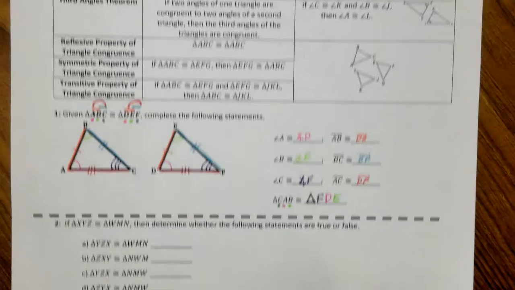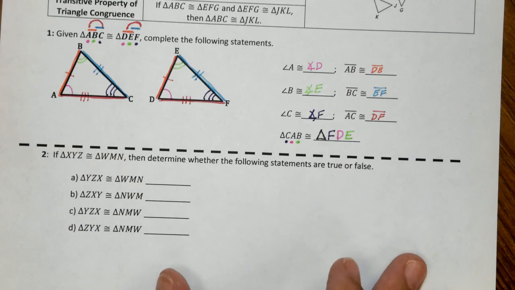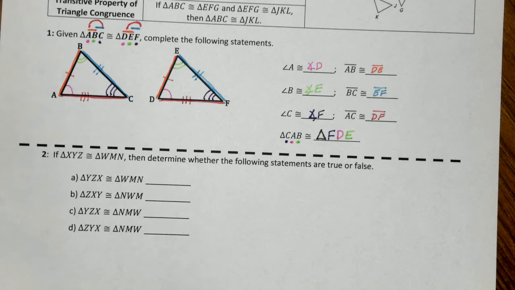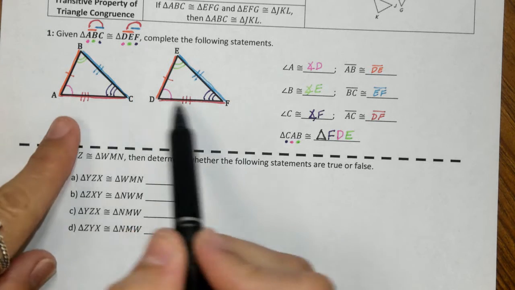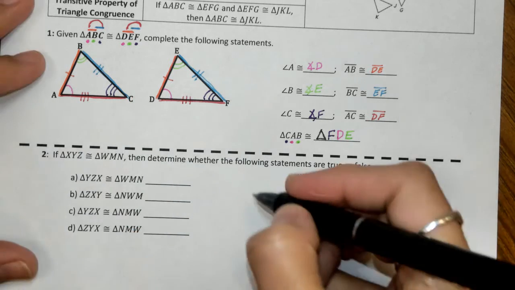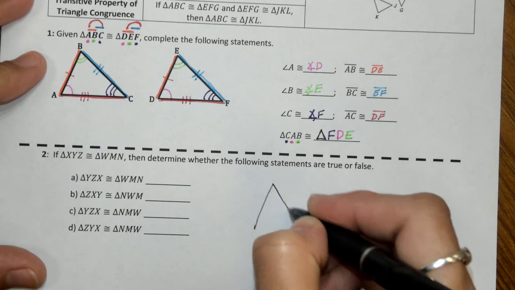Okay? The next problem down here, they don't have triangles, so we're going to draw them. It's nice when you get to draw them because you can set them up in the same position like up here on number 1. So I'm going to go ahead and draw a couple triangles here.